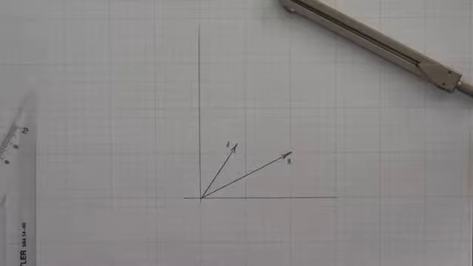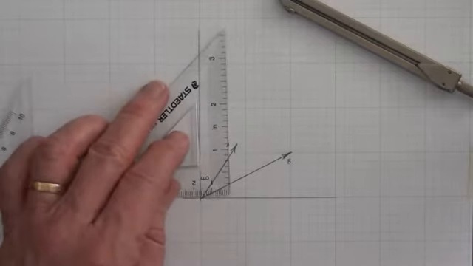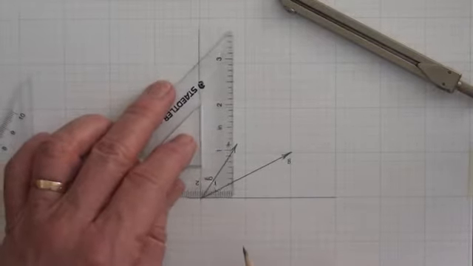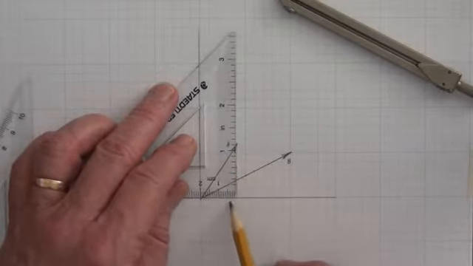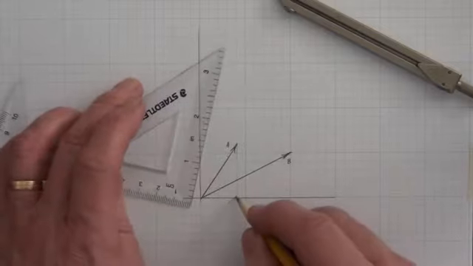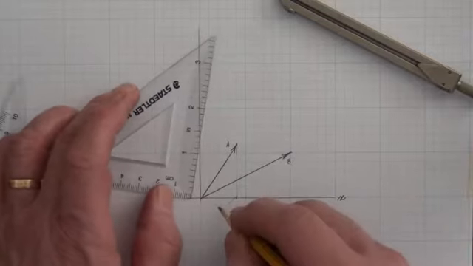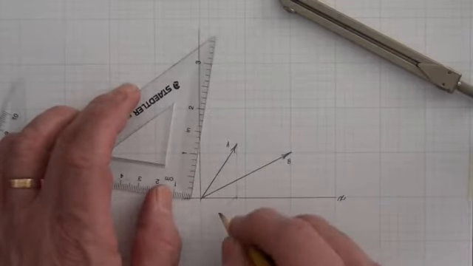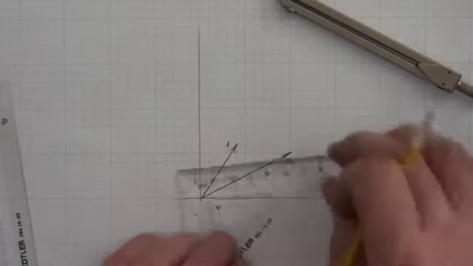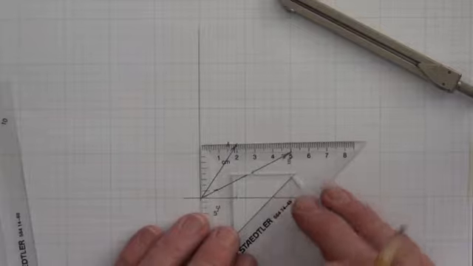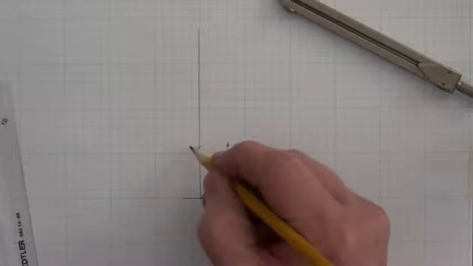Now the first thing we need to do is to break the A vector into components. And to do that, we use our 90 degrees here and line up the end and project that down to the axis. So on our x-axis, we have 4 units. And on our y-axis, for A, we have 6 units.